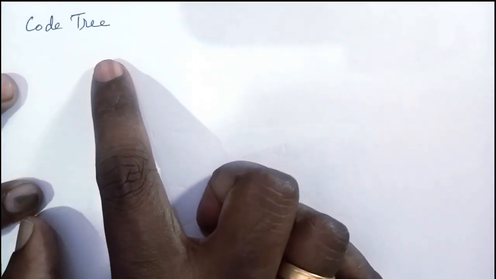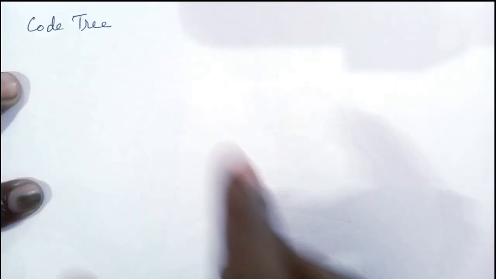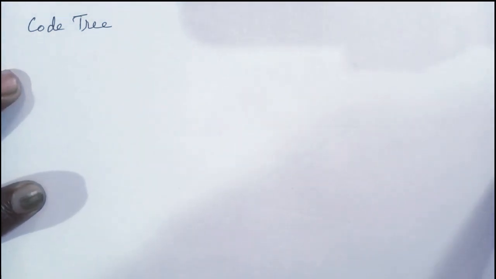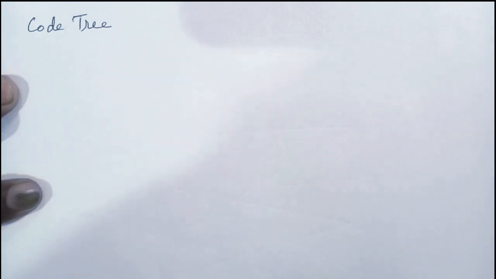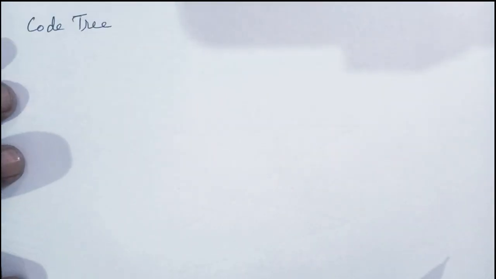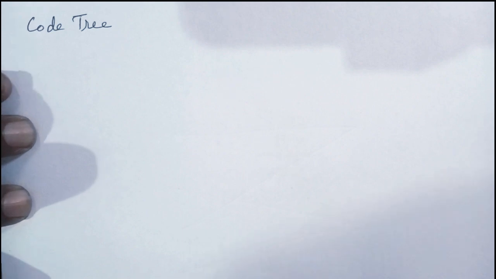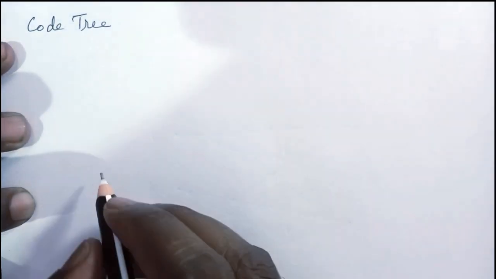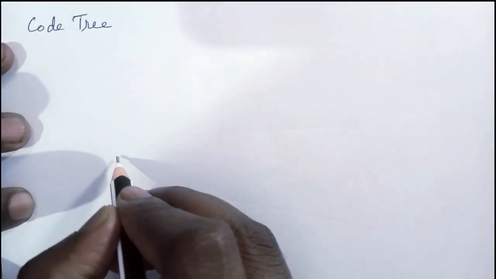Okay, the last one is code tree. Okay, let's start code tree. Again, for everything the fundamental is the state table. Either you can use a state table, or you can use the diagrams you have seen after the state table. You have seen the trellis diagram, or you can use a state diagram to draw the code tree also. Okay, so for code tree, let's take the first state, state A.